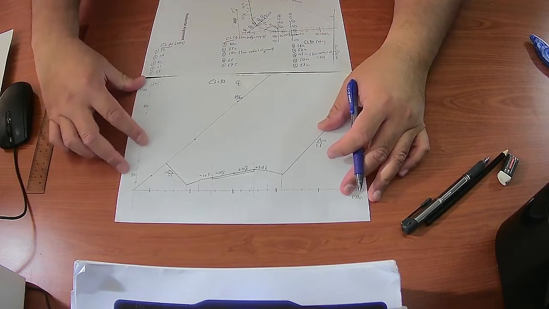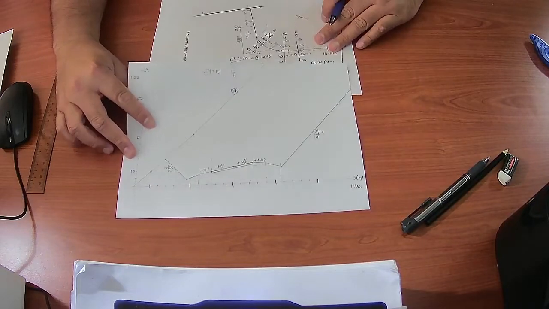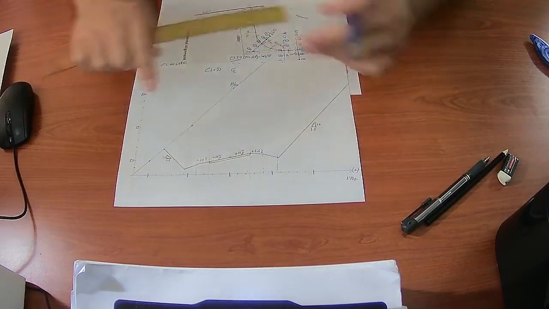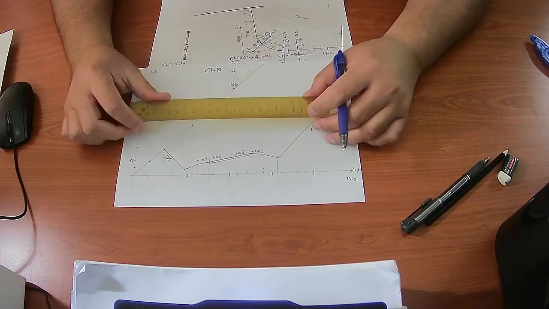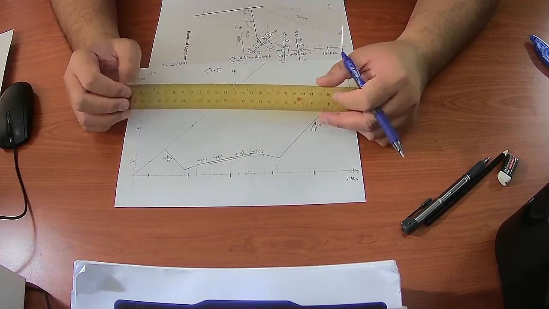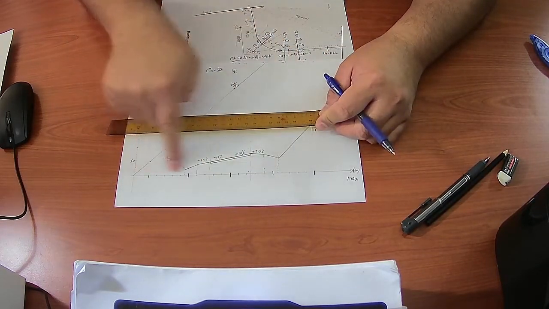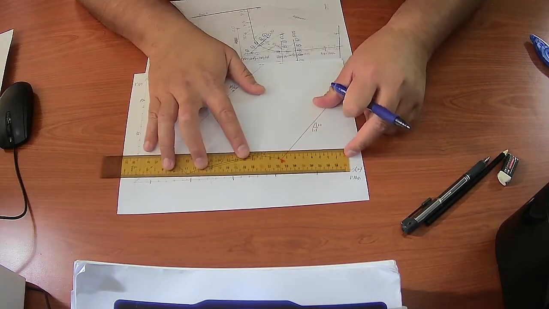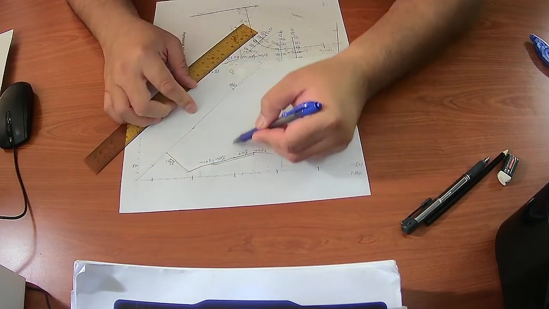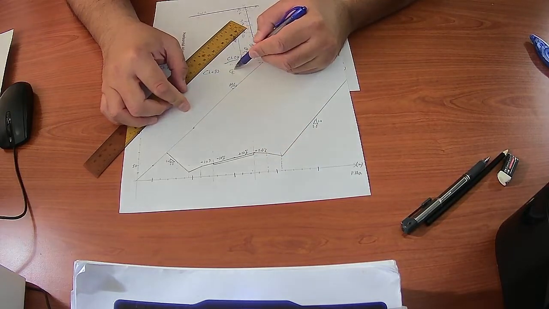Alright, so now you mark the width of your road and the reserve width. Your reserve width is 20 meters, so you need 20 centimeters. You mark 20 centimeters, and the middle part is the center line of your road.